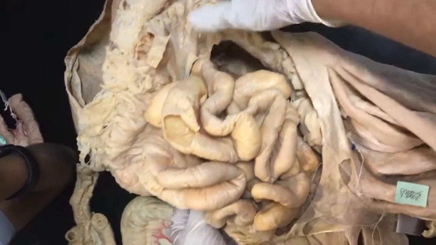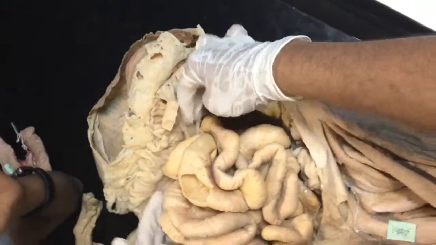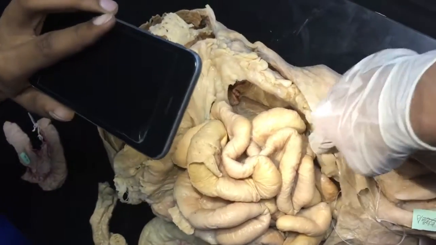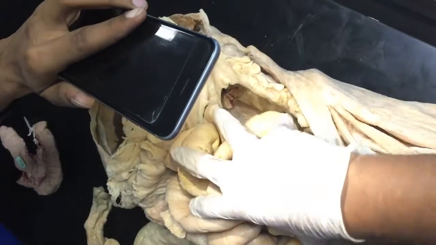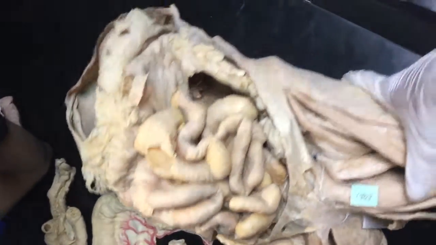Okay, so this is the ascending colon, this is the descending colon, and this is the transverse colon. This one has a big mesentery here, which is called the mesocolon. Below here will be the sigmoid colon. All cannot be seen unless you pull the intestines out.